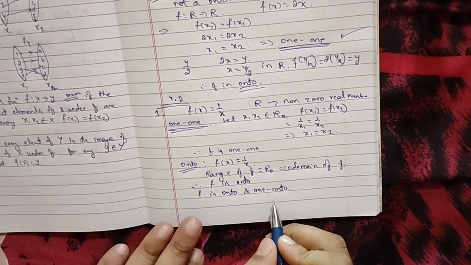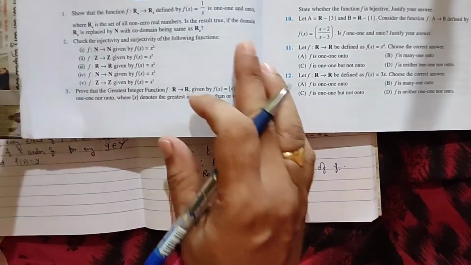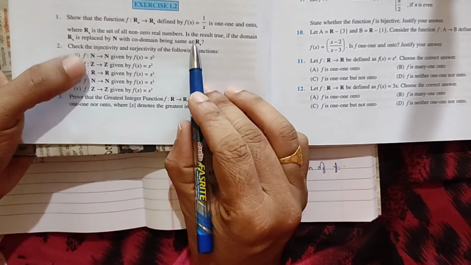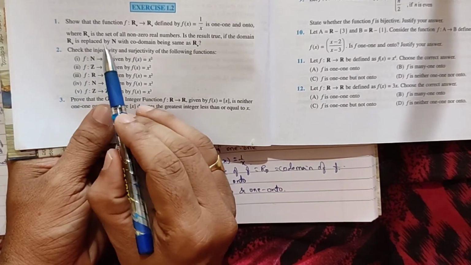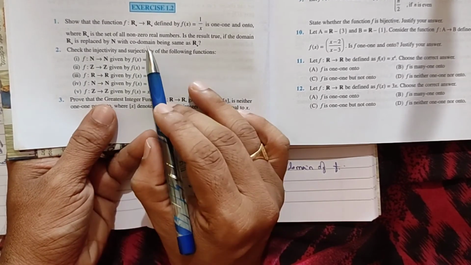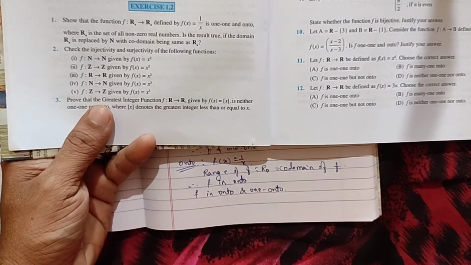Now the next part of the question: is it true if the domain R is replaced by N with the codomain being the same as R? We have to check how.